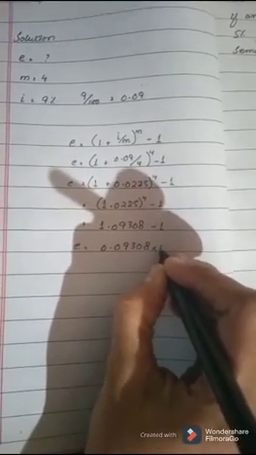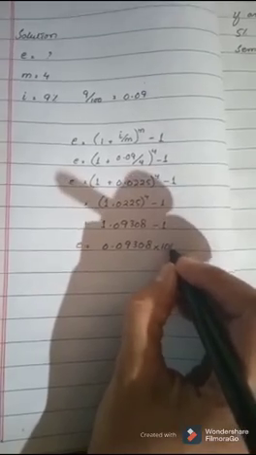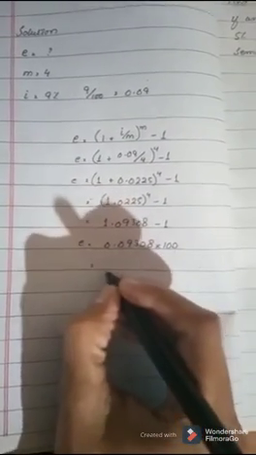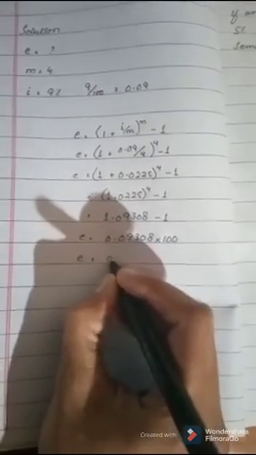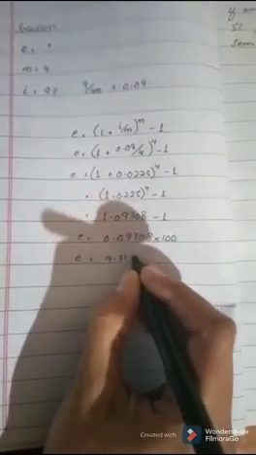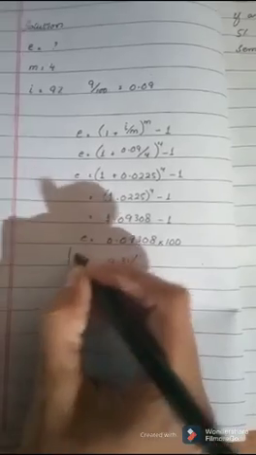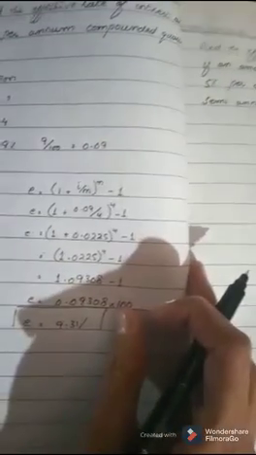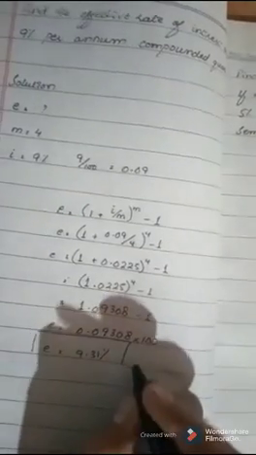Rate means multiply by 100. So we got 9.31% effective rate of interest. So this is our answer for effective rate of interest.